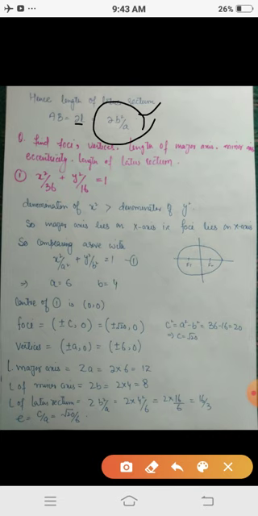So we will now take the questions from this exercise, the second exercise, which is about ellipse. Find the vertices, foci, length of the major axis, minor axis, eccentricity, and the length of the latus rectum of the given ellipses. Now the first one is x squared upon 36 plus y squared upon 16 equals 1.